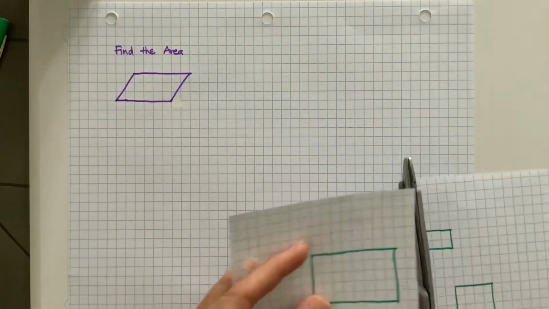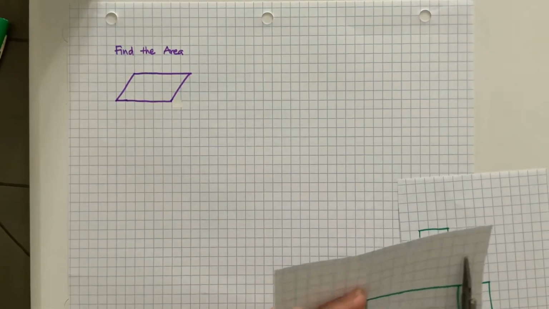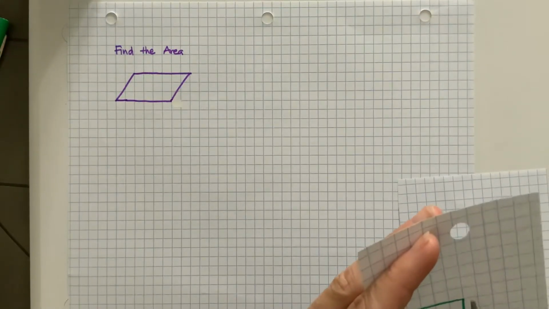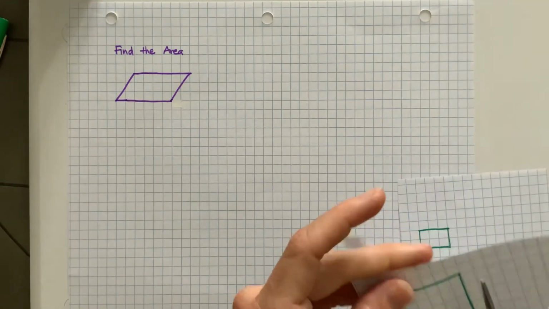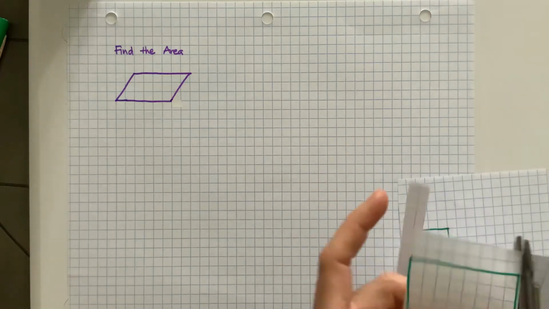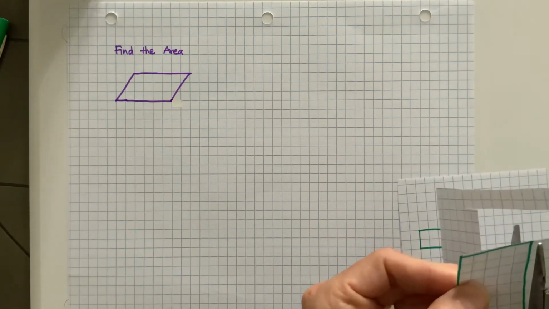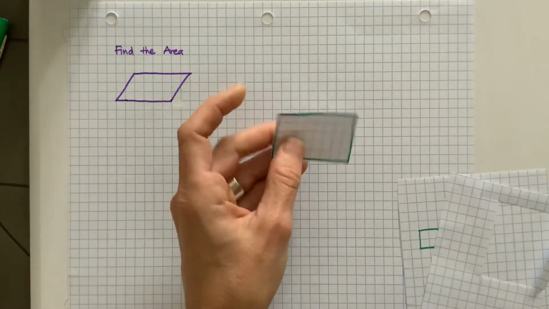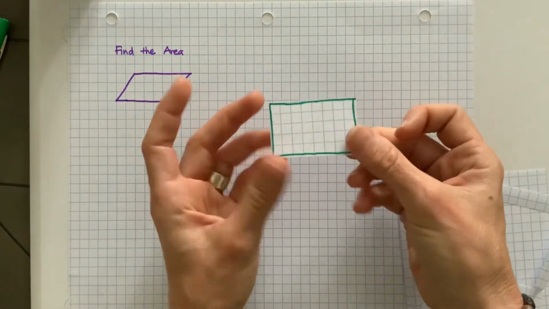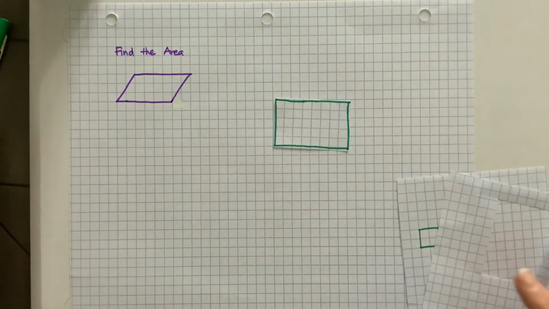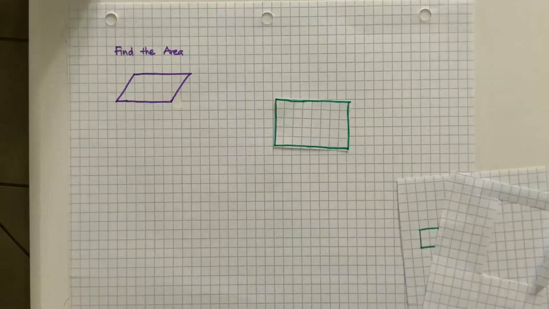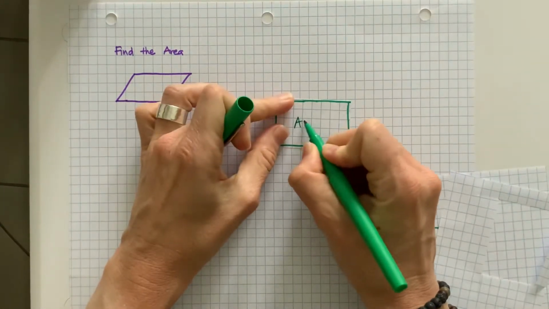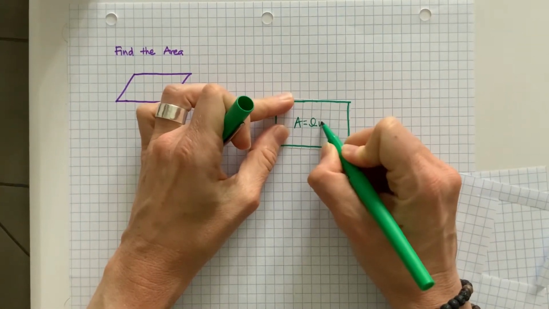So I'll do that here. Let's take, it doesn't matter what size they are. I'm just gonna cut it out this way. All right. Now, if I were to calculate the area of this rectangle, I know that the formula for finding area of the rectangle is area equals length times width.